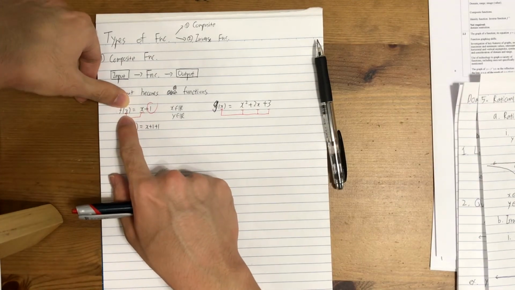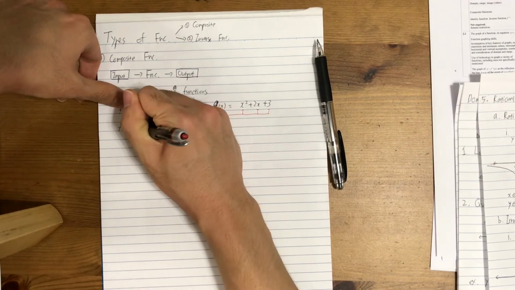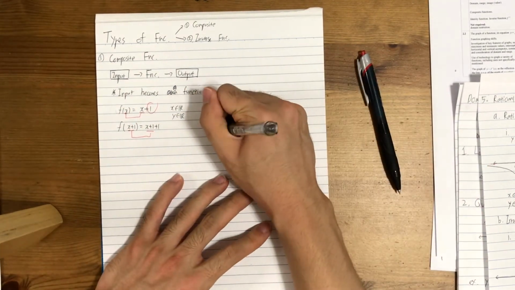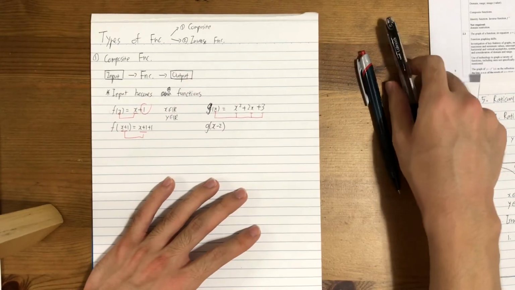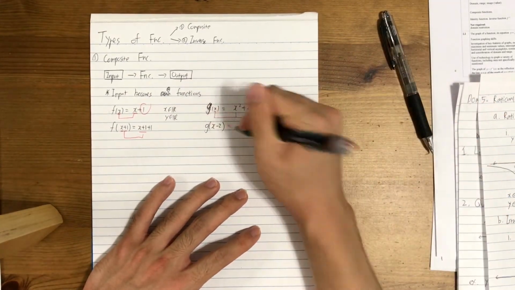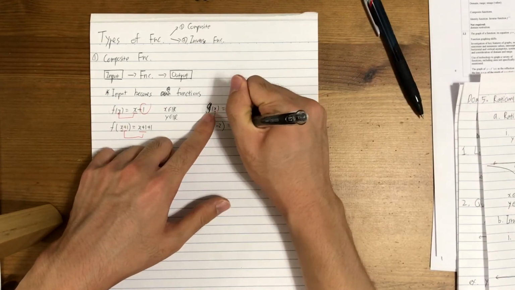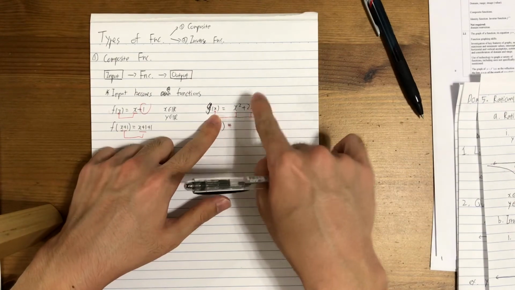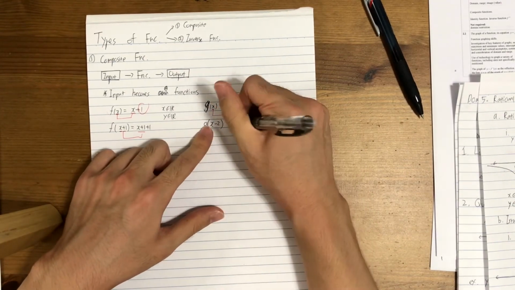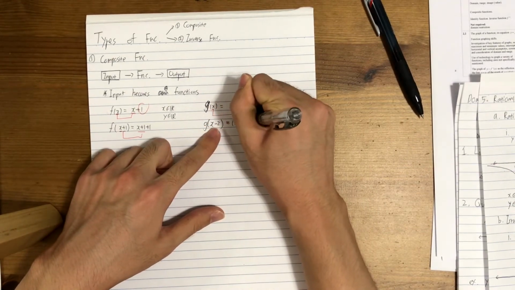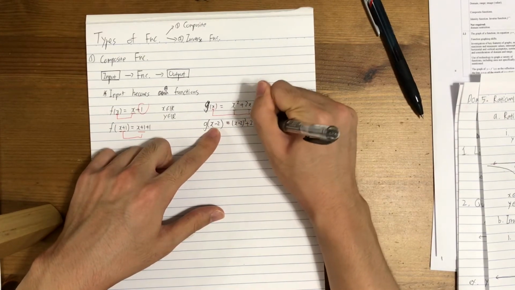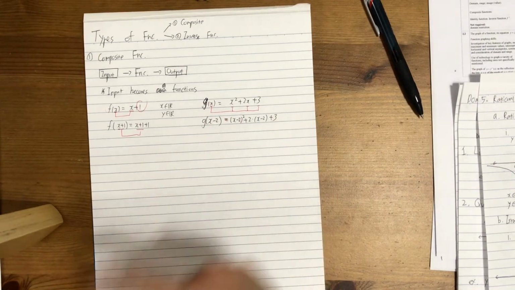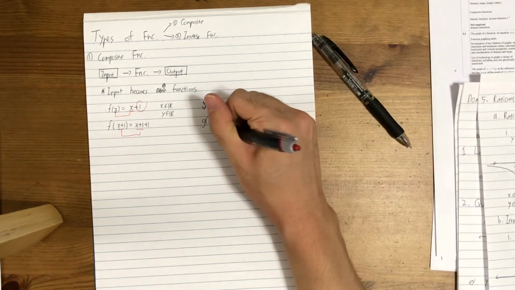For every input we add 1. Same thing for this. If we're looking for g(x minus 2), then again, the function g(x) means you square the input, plus you double the input, plus 3. Then doing the same thing, you square this input plus you double the input plus 3. That's the idea of a composite function, okay?